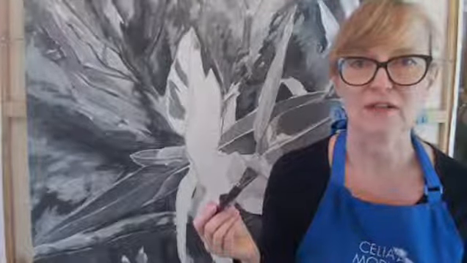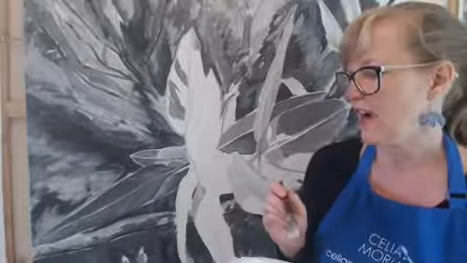So I'm not beginning just by sketching something with brush and paint on the canvas. I have actually done a line drawing, and then I am focusing just on the mono, just dealing with the light and shadow, not colour.